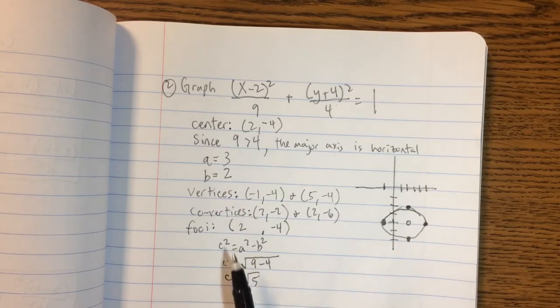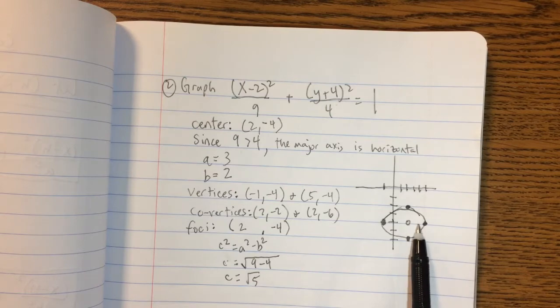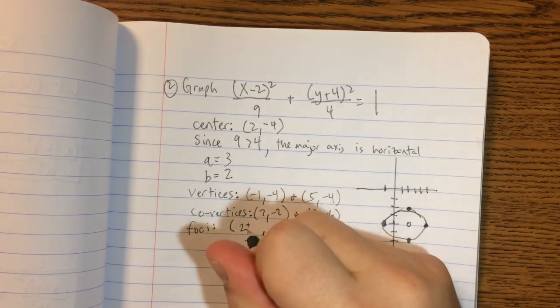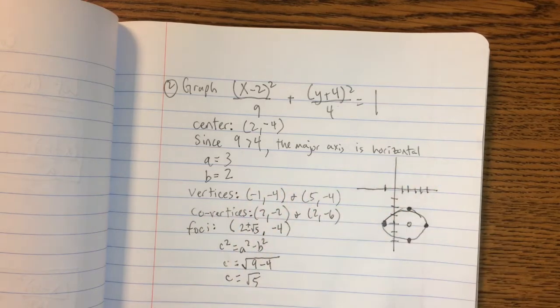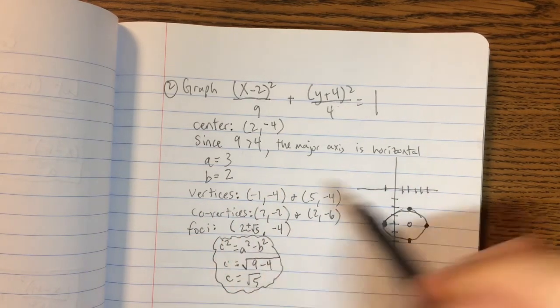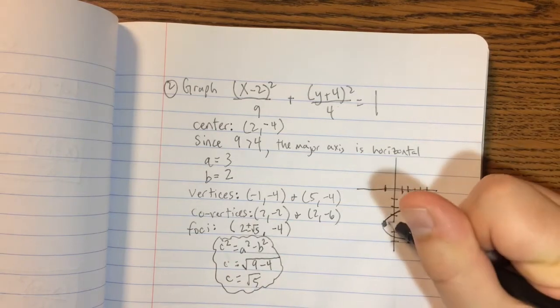But what do I want to do here? I want to add root 5 going this way, and subtract root 5 to go this way, to find those other two coordinates. So I'm going to say 2 plus or minus root 5, negative 4. And those will be the locations of the foci. They'll be about here and here.